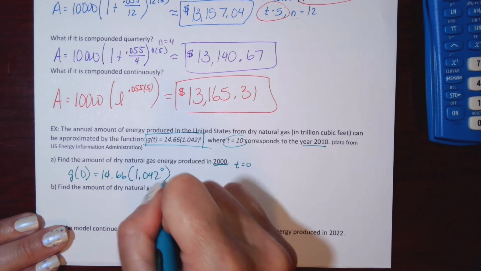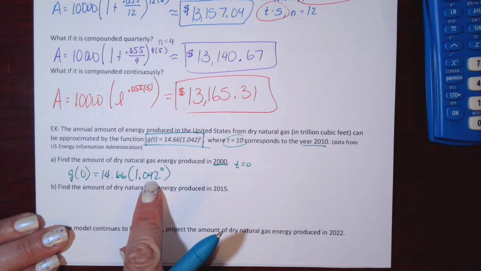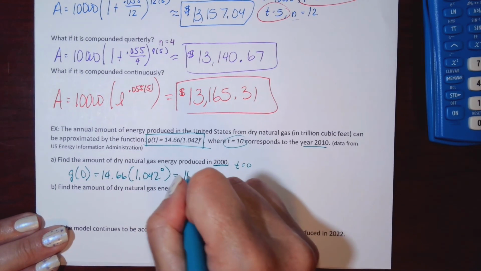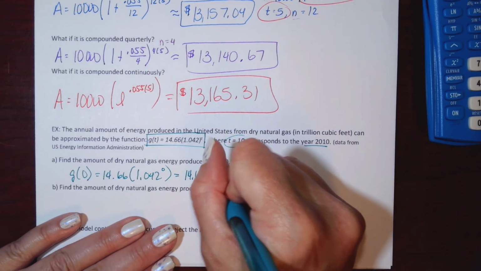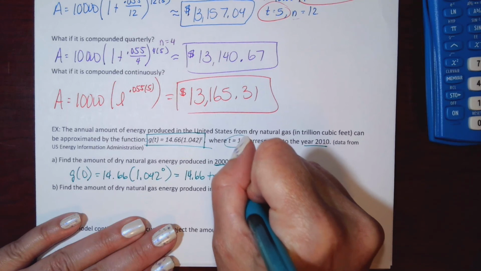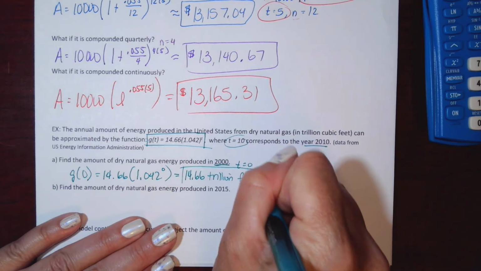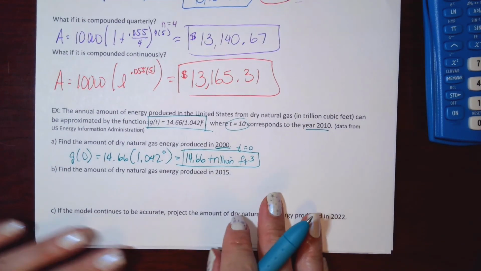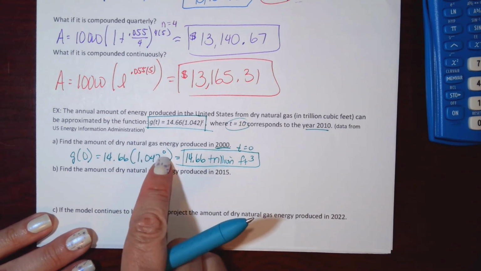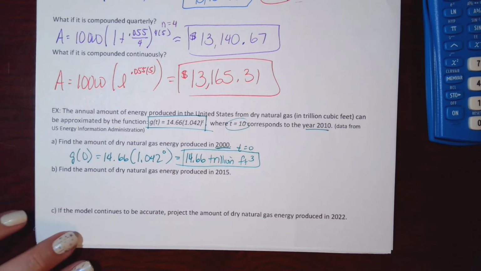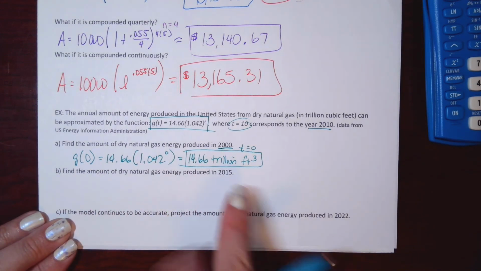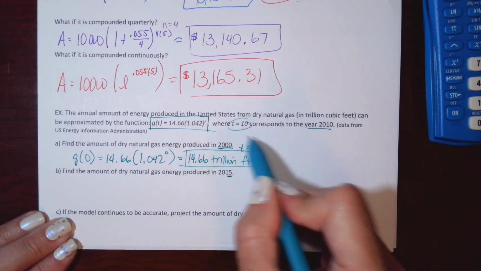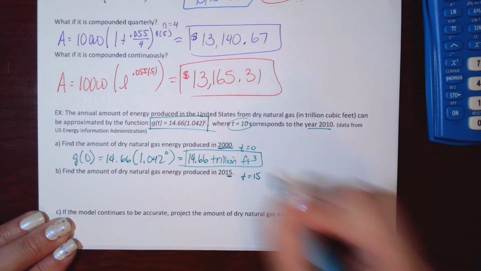So if I'm finding G of 0, I've got that 14.66 and then 1.042 to the 0 power. This is just 1. Well, anything times 1 is just itself. So I would have 14.66 trillion cubic feet. It's kind of my starting place. Where x is 0, that's my y-intercept on my graph. Find the amount of natural gas energy produced in 2015. Well, in 2015, t is going to be 15.